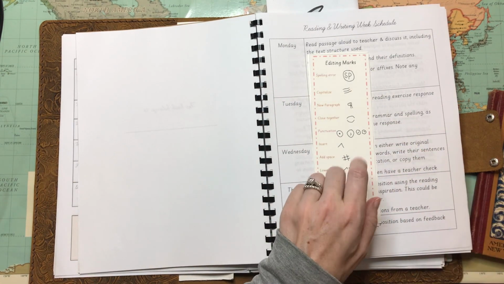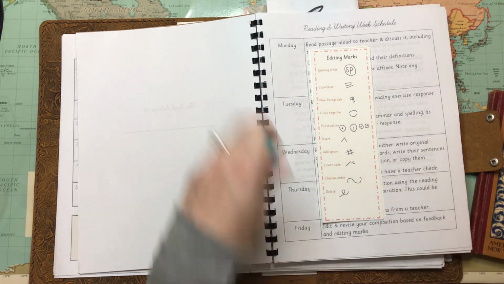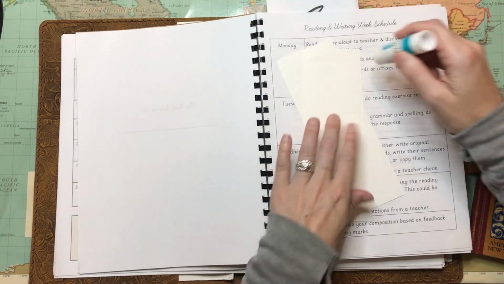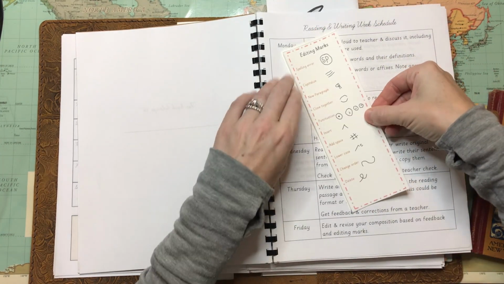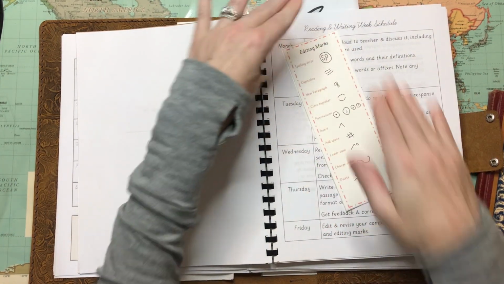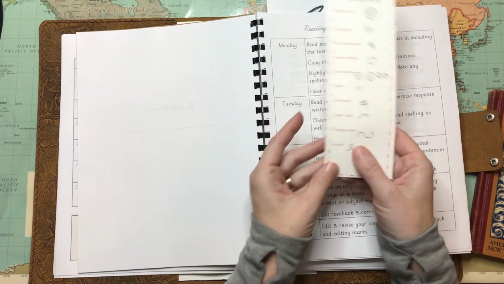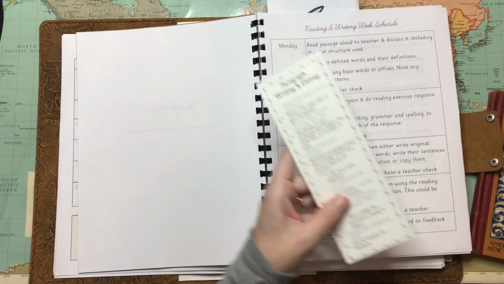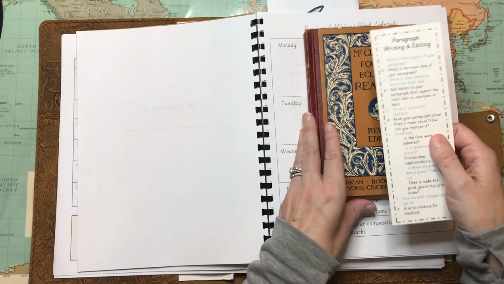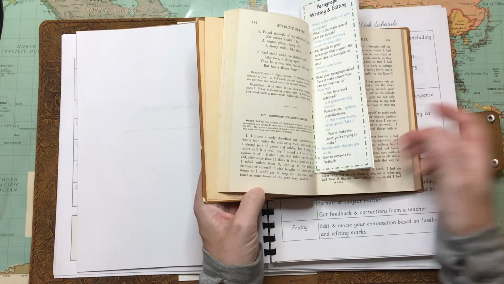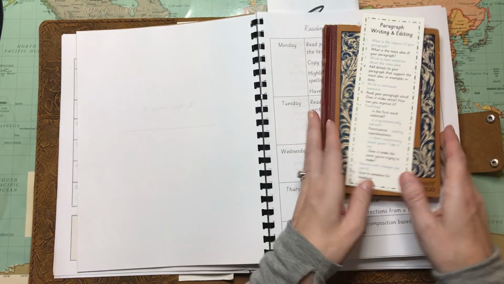This is another one where I would make it two-sided for them, or just print it out and have them do this, so that they've got a bookmark they can keep in there. Or they can use it to bookmark where they are in the story, but then they can use it for their writing. This will help them.